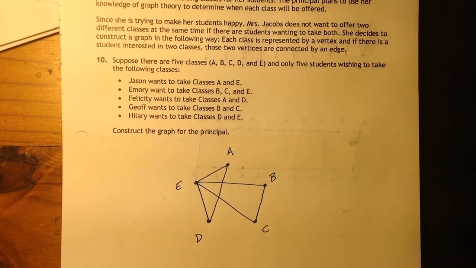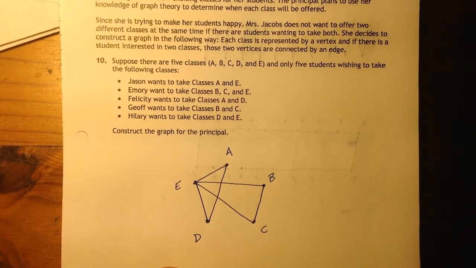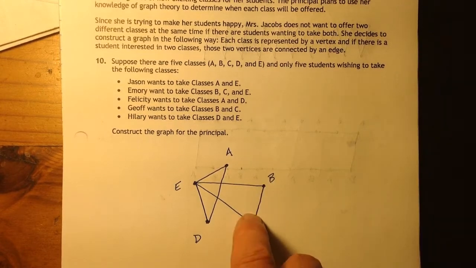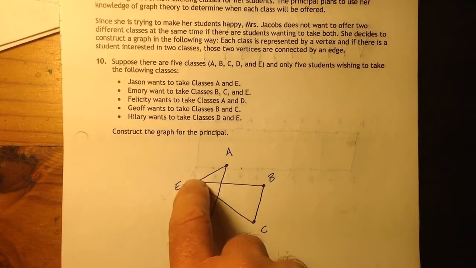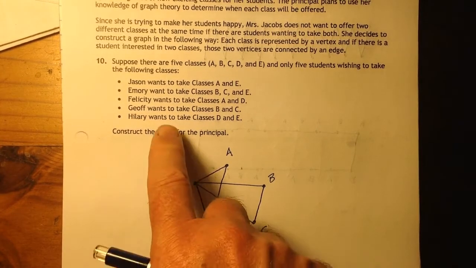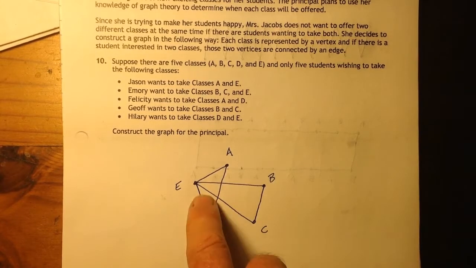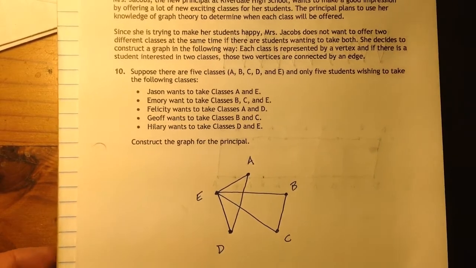Okay, so your graph might look something like this. I have my 5 classes, A through E. Jason wants to take A and E, so I need to connect those 2. Emery wants to take B, C, and E, so those 3 need to be connected with a triangle, all connected to each other. Felicity, A and D, so I drew a line across here. Jeff wants B and C, those were already connected because of Emery. And finally, Hillary wants to take D and E, so we connected there. That actually made a second triangle of A, D, and E. Let's see what we're going to do with this now.